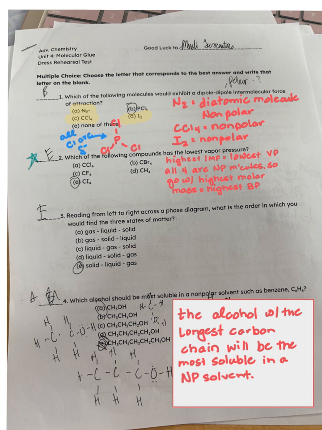So, which of the following compounds has the lowest vapor pressure? So, highest intermolecular force gives me the lowest vapor pressure. Vapor pressure is how much does it want to become a vapor? How quickly does it evaporate? So, a lower vapor pressure, it's not going to evaporate very quickly. Now, all four of these are nonpolar, so you can't look at that. It has to do then with the molar mass. So a higher molar mass, a heavier molecule, is going to have a higher boiling point, which is going to give it a lower vapor pressure.